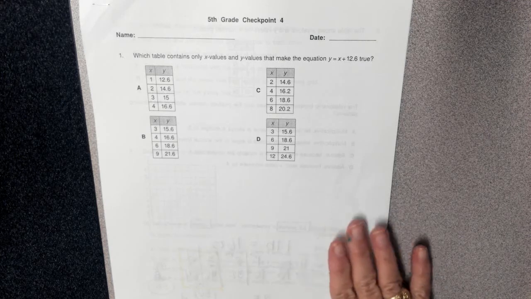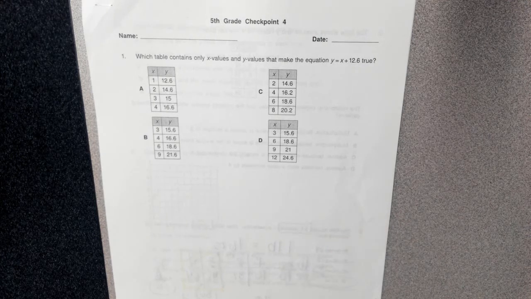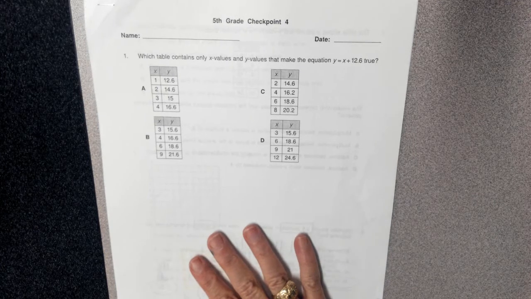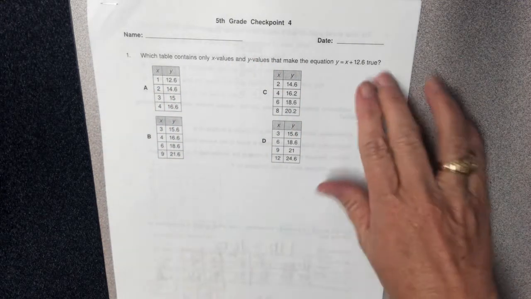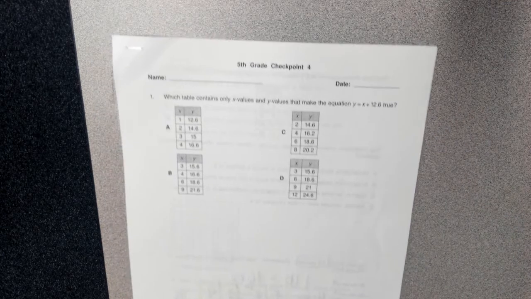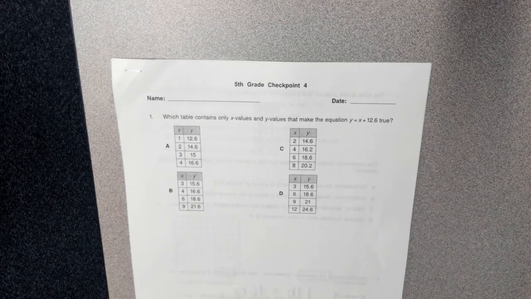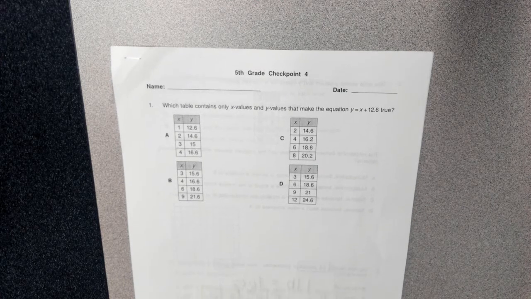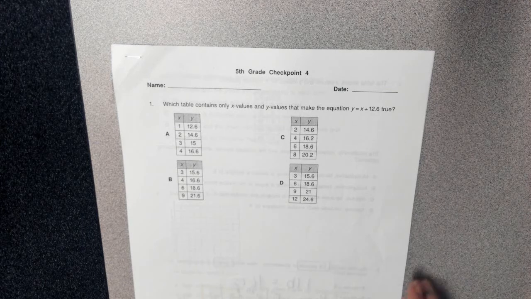Okay, so if you are viewing this test, then you were absent yesterday, and so I am reading this test aloud. As I read a question, after I read the question, I want you to pause the video and show all of your thinking, and that includes plugging in the rule and finding the correct answer, or finding the right answer and then thinking about what pieces of the other answer choices make the statement untrue.